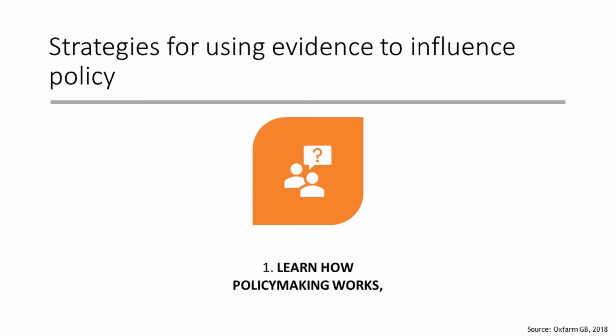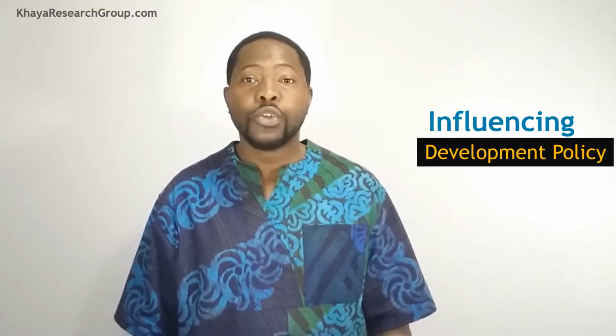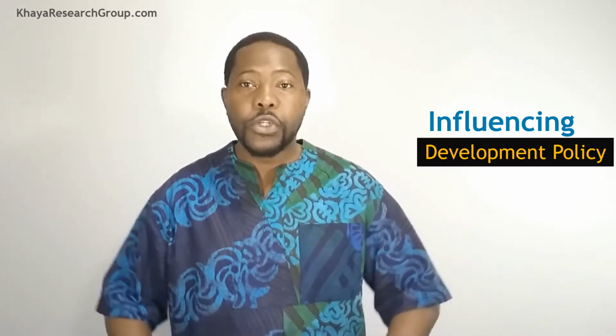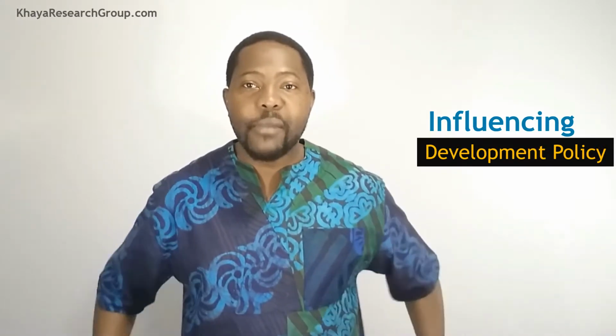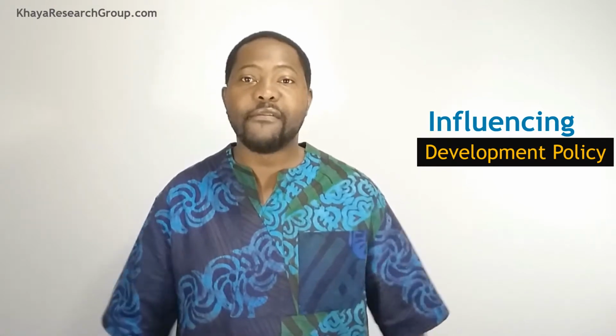Now, Oxfam GB have a study that they published that we talked about earlier, and what that study does is it looks at strategies for influencing policy, and they identify a number of strategies. One of the strategies that they identify is to learn how policy making works. So it's important as a development practitioner to not only know what you do and your work environment, but also to know the policy making environment.